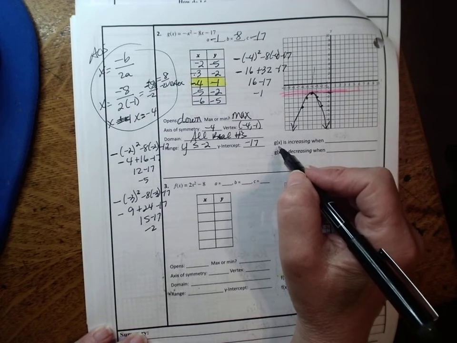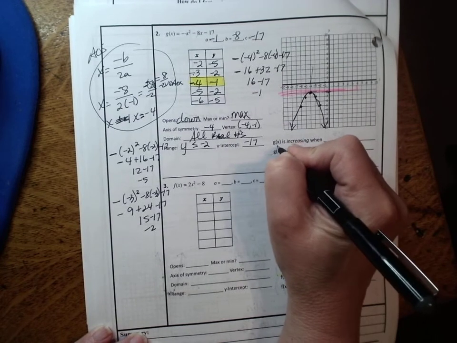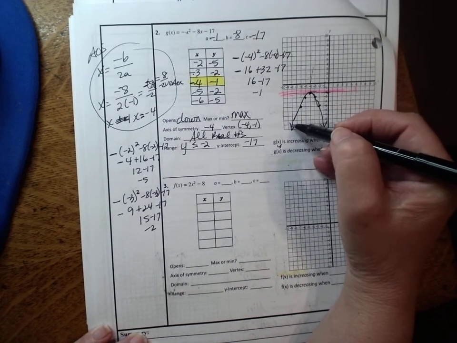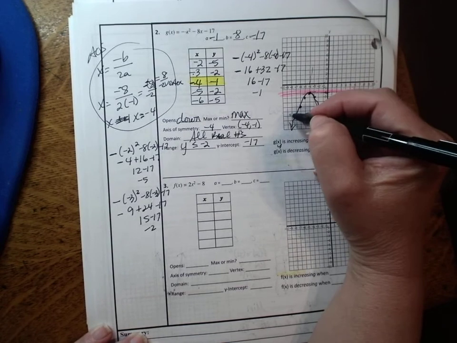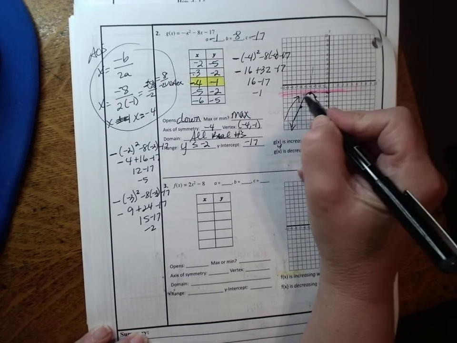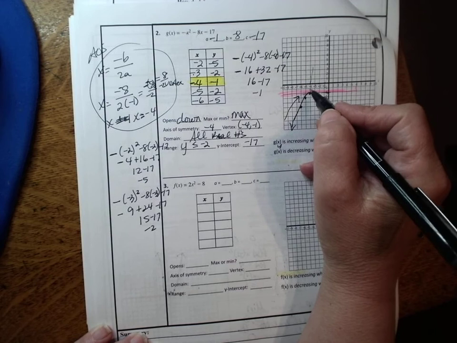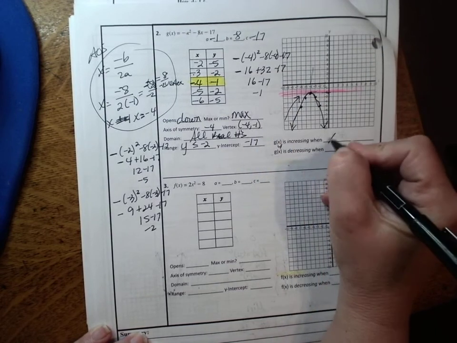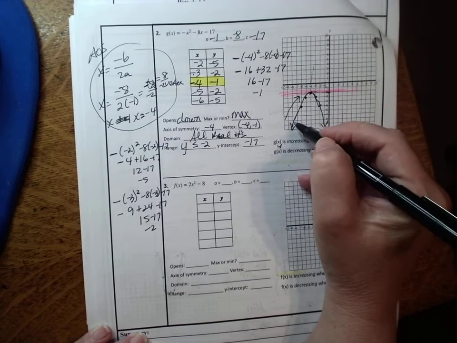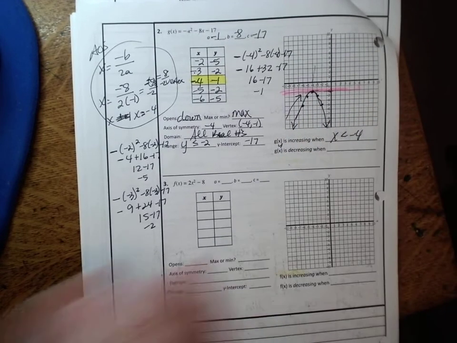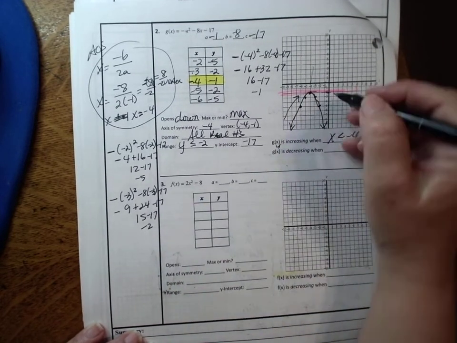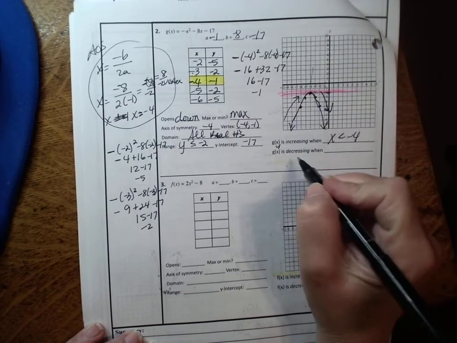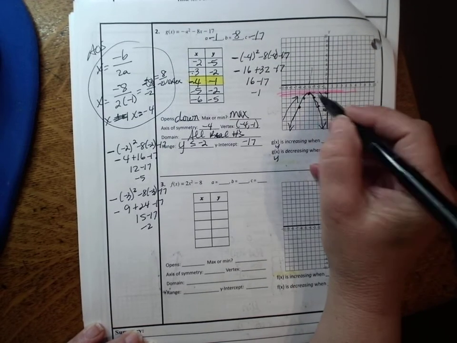Now, g of x, that means that's the y value. The y values are increasing as the x is less than -4. Now I think this is confusing. It's kind of easy, but then confusing at the same time. The y values are decreasing for x greater than -4.